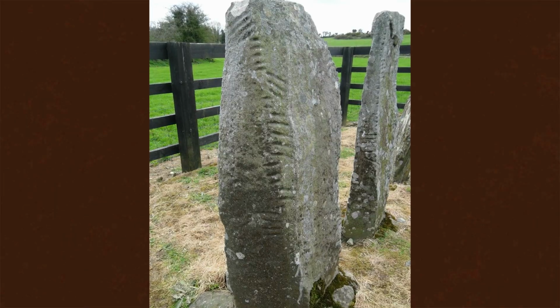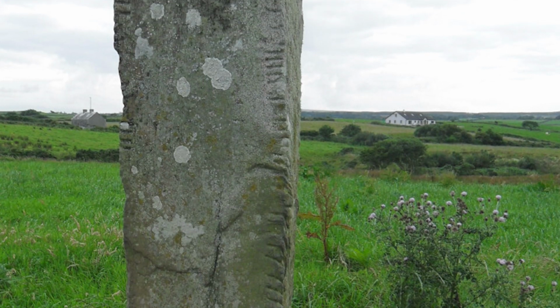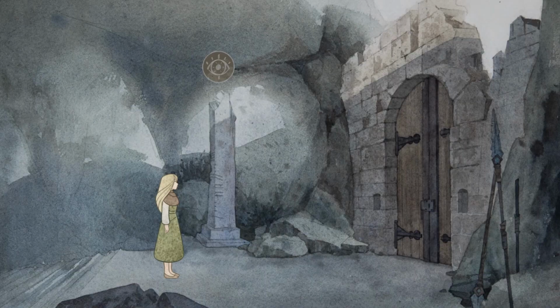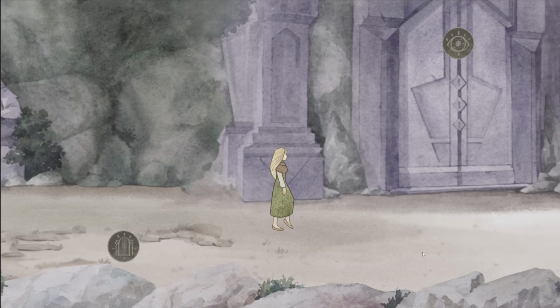Have you ever heard of the Ogham stones, the ancient Irish monoliths with writings along the edge? They are surrounded by mystery, with no one knowing their exact purpose. Well, I added them into my game and turned them into puzzles that let you decipher their inscriptions.